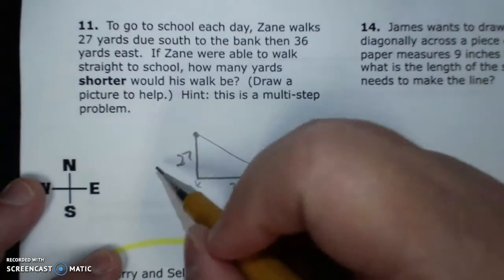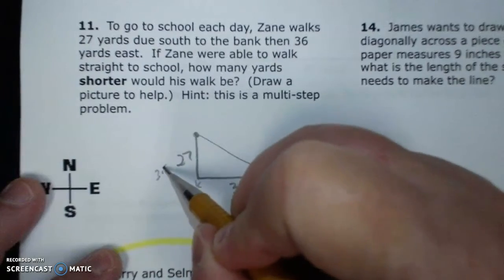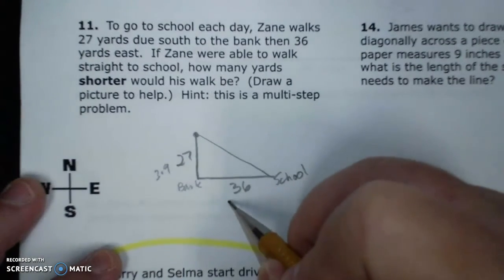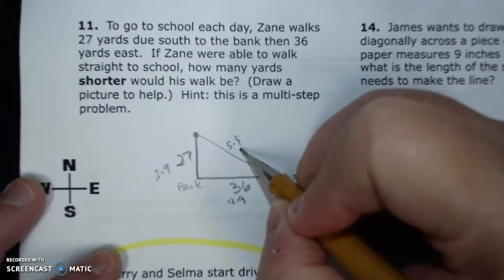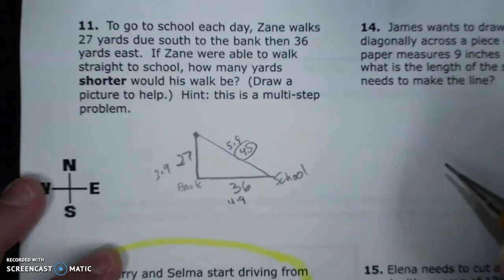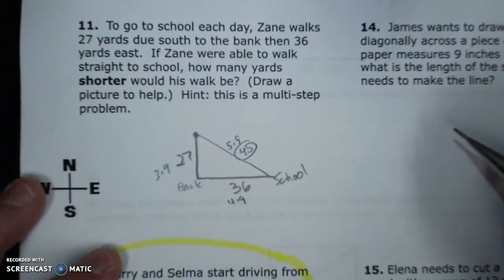So this is 3 times 9. This is 4 times 9. So this is going to be 5 times 9, which is 45. It is not asking for the hypotenuse.